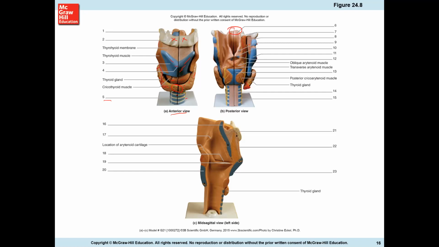So above, but actually here, this ring, you gotta be careful, is usually the first, or the cricoid cartilage, like this right here is posterior. You see the cricoid cartilage. You can see the thyroid gland just adjacent to it. And the thyroid gland has embedded glands called the parathyroid glands on both sides.